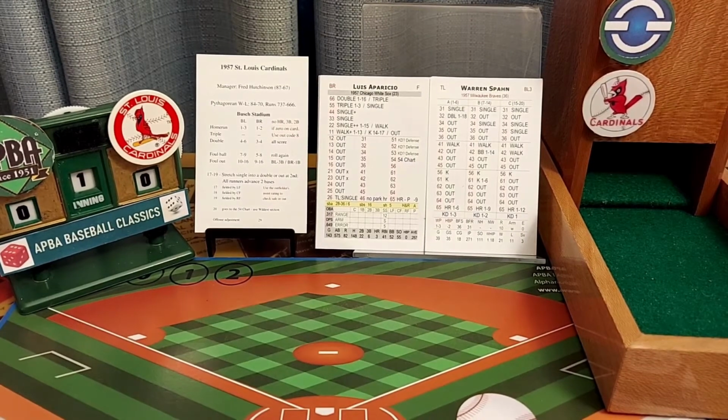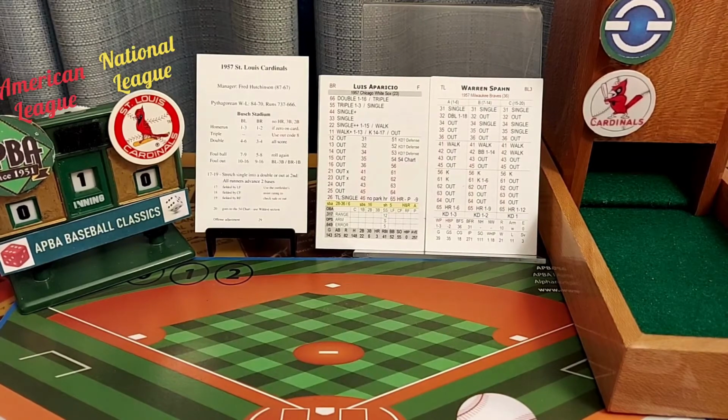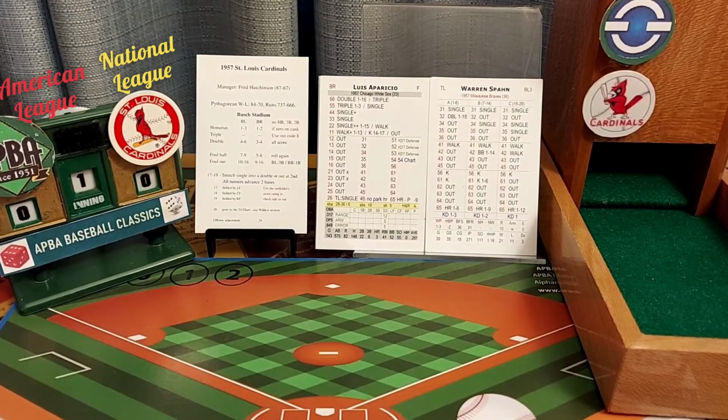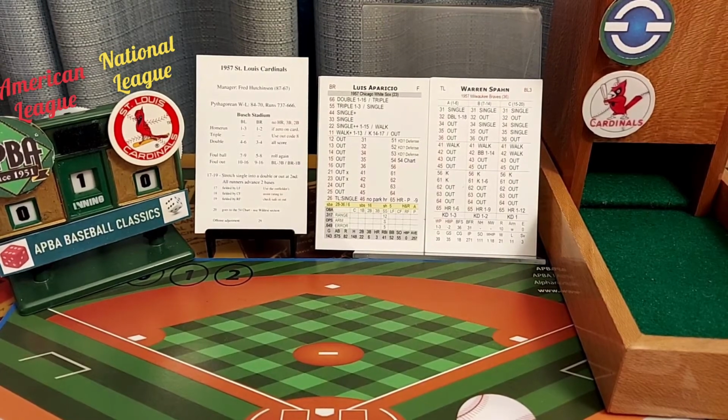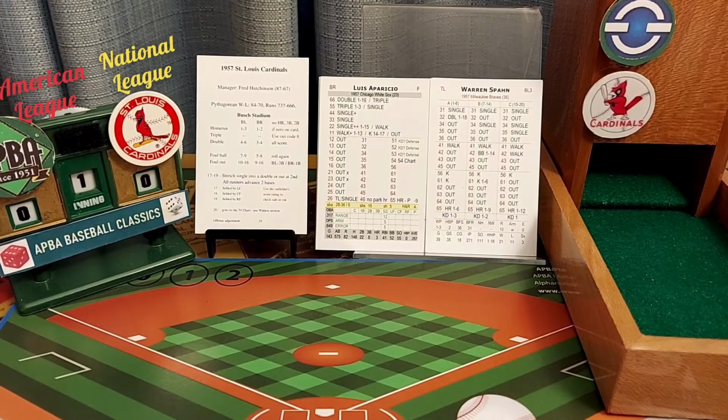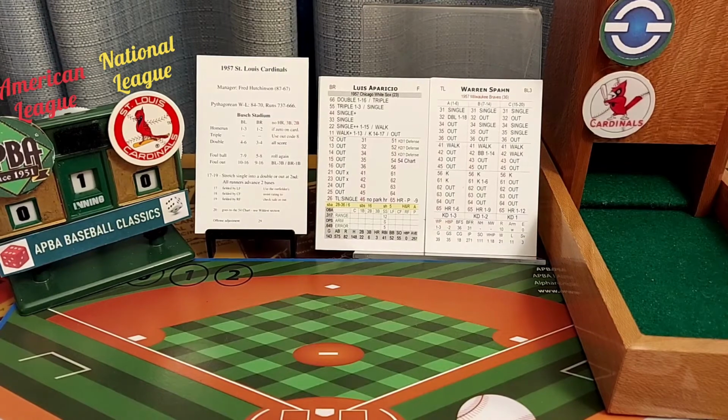Hi everybody, this is Apba Brian at Apba Baseball Classics, today bringing to you the All-Star Game from 1957 using Fall Classic Baseball. We're playing limited rosters, 9 batters only, 5 or 6 pitchers on each team, and we'll use a DH even though the DH did not exist in 1957. It was not an entirely new concept, as baseball voted on using a DH back in its early days. They voted against it.